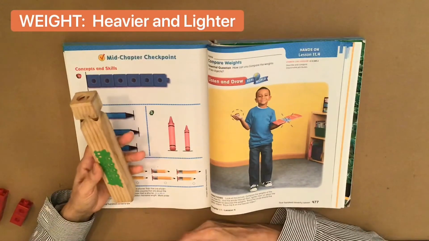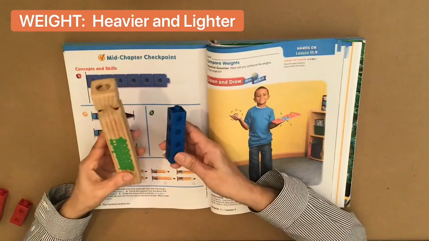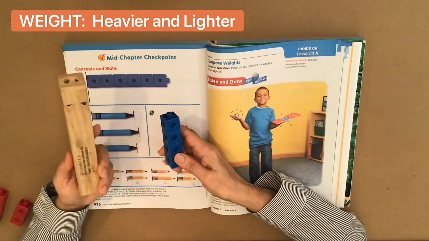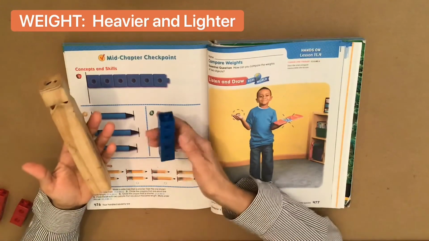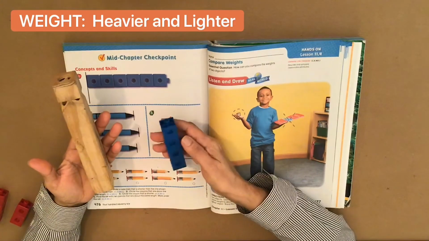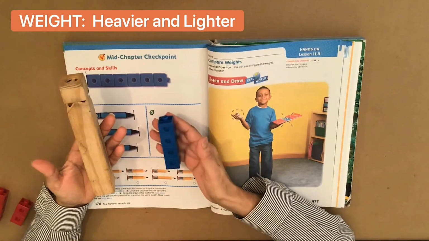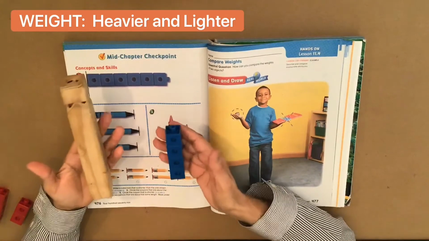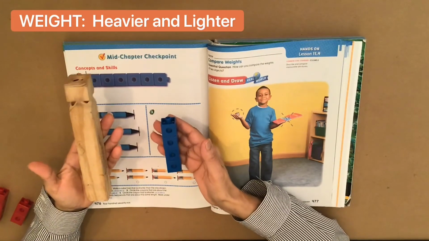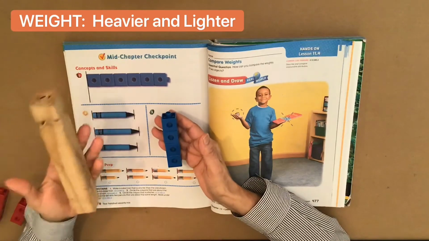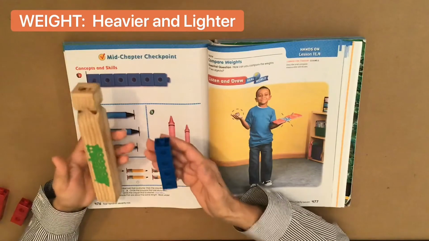We know that some things are heavier than other things. So, for example, here I have my whistle. That's right, it's made out of wood and it's fairly heavy. And here I have some blocks, my cube train, with just a little bit of blocks, and it's made of plastic. Now, when I measure the weight using my hands, this one feels heavier. Yes, this one is heavier than this one.